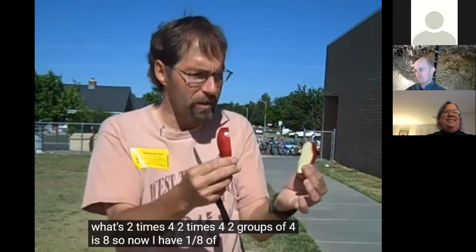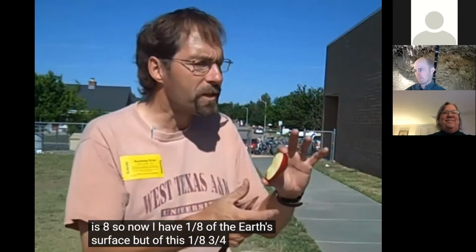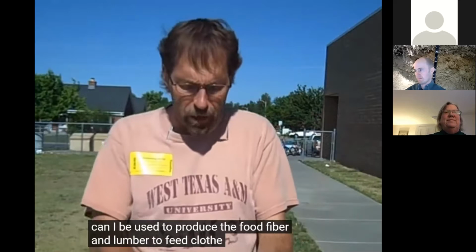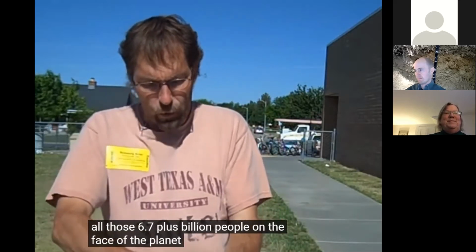2 times 4. 2 groups of 4 is 8. So now I have 1/8 of the Earth's surface. But of this 1/8, 3/4 of it is too hot, too cold, too wet, too dry, too steep, or too shallow. Cannot be used to produce the food, fiber, and lumber to feed, clothe, and shelter all those 6.7+ billion people on the face of the planet.